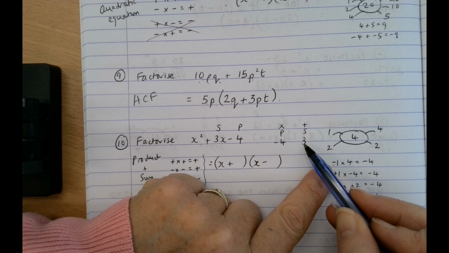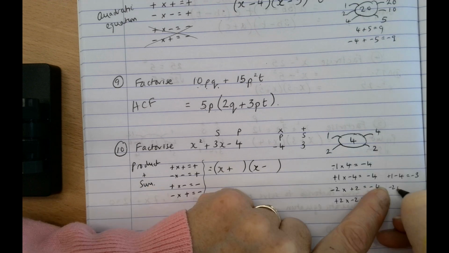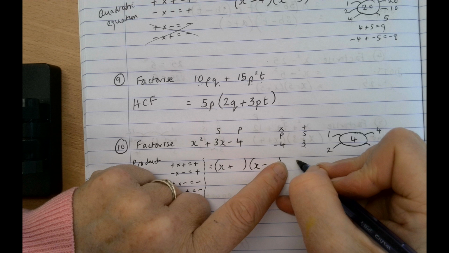+1 plus -4 gives me -3. -2 plus 2 is equal to 0. +2 minus 2 is equal to 0. But -1 plus 4 is equal to 3. So x plus 4 and x minus 1.